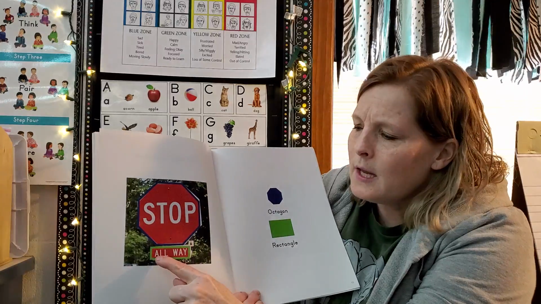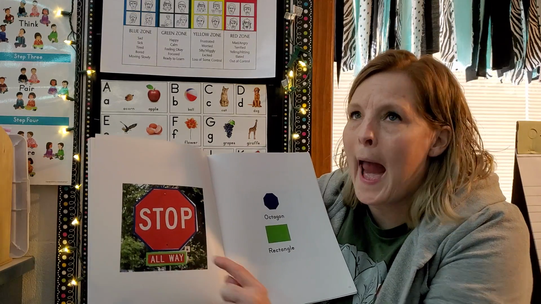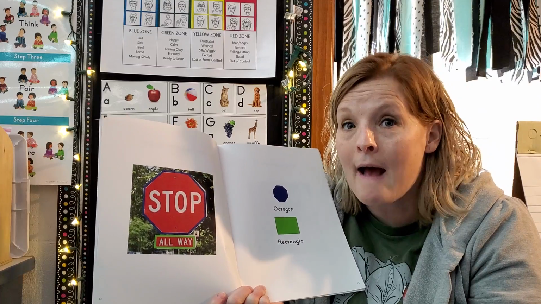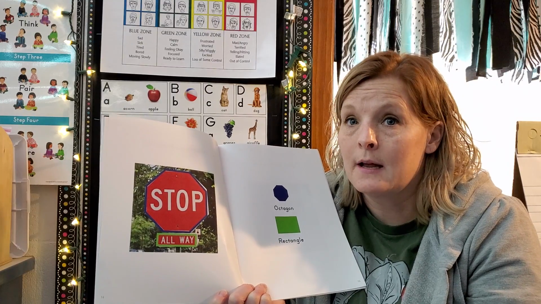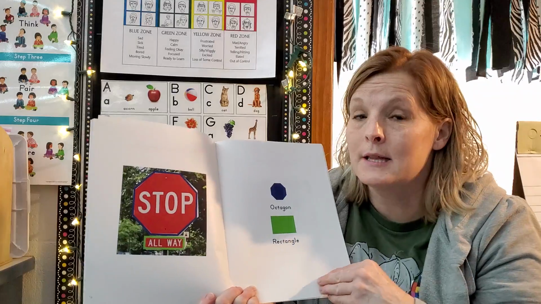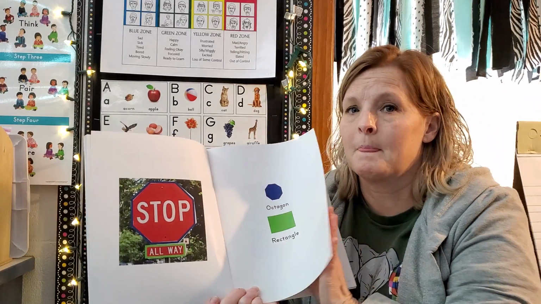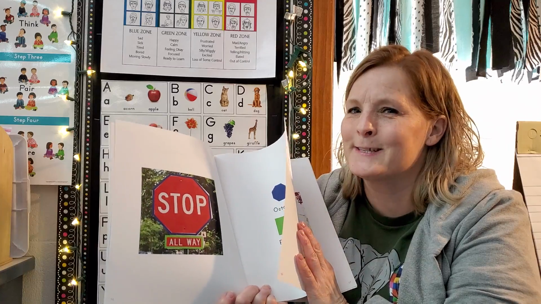The words down here say all way. That means if you're coming to a road that everybody stops, it will say all way to let you know that all the directions of the traffic stop. I bet you see a lot of stop signs, don't you?